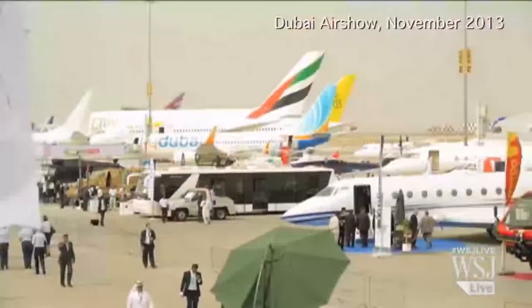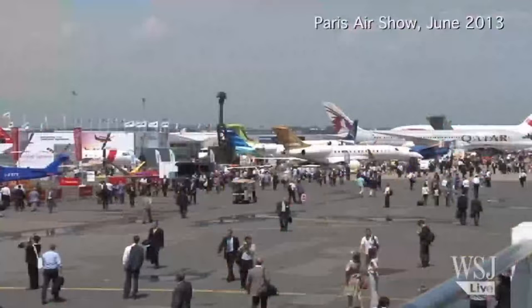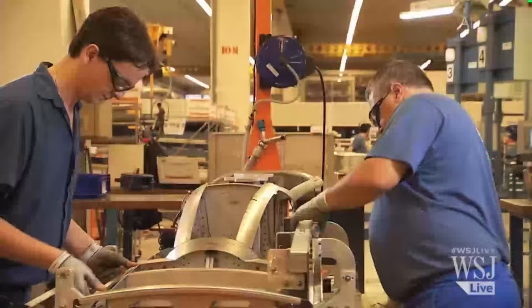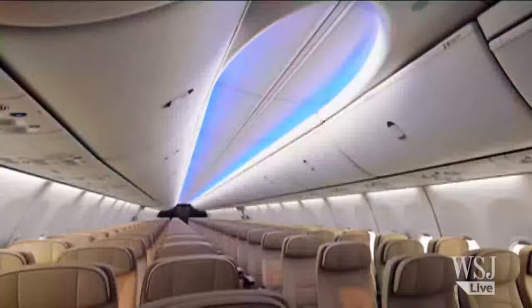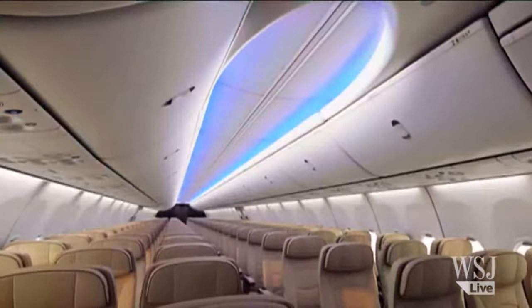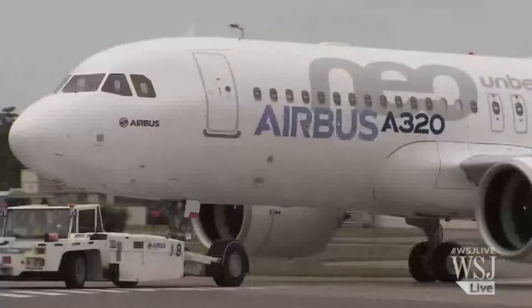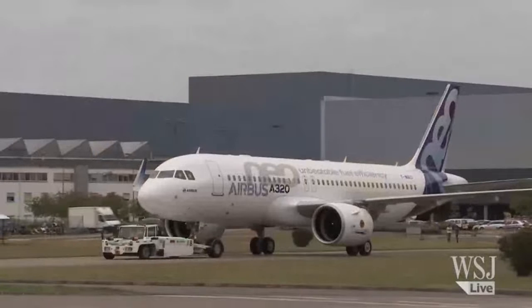Total order intake for the makers of these jets is likely to drop off from 2013. No surprise, given the record haul Airbus and Boeing achieved then. The key race within the Airbus and Boeing battle is over the dominance of the single-aisle market, the backbone of global flying. Airbus has an edge in selling its newest plane, the A320neo, which was rolled out just days ago.